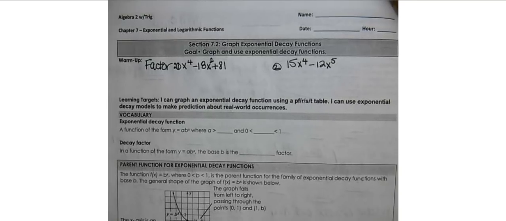Before we get started, I would like you to please factor these two expressions. The first expression is x to the fourth power minus 18x squared plus 81. And the second one is 15x to the fourth power minus 12x to the fifth. I want you to factor each of these on your own by pausing the video, and when you are finished with factoring each, I want you to restart the video and we'll see how well you did.